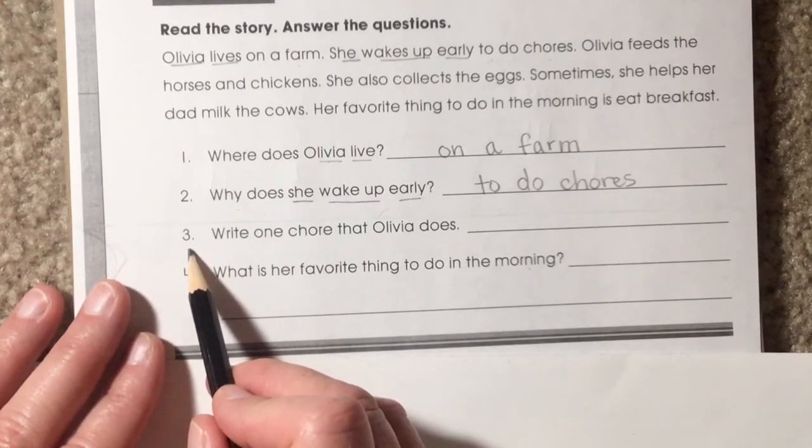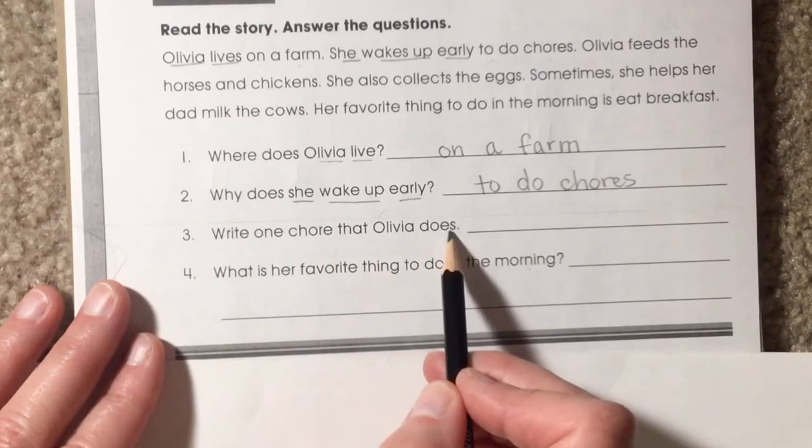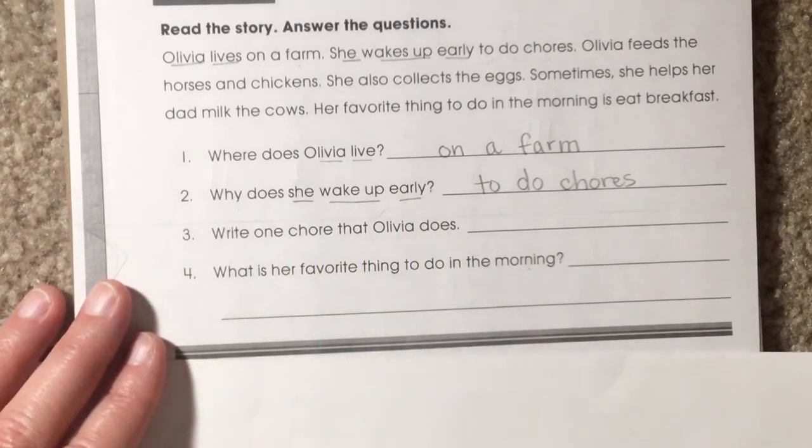Number 3, write one chore that Olivia does. What does the story say? Let's look for some things that Olivia does in the story.